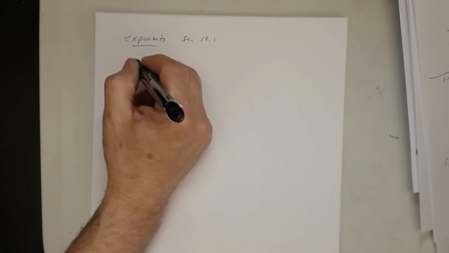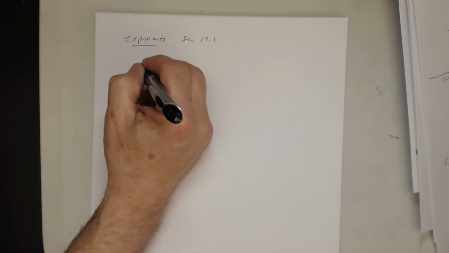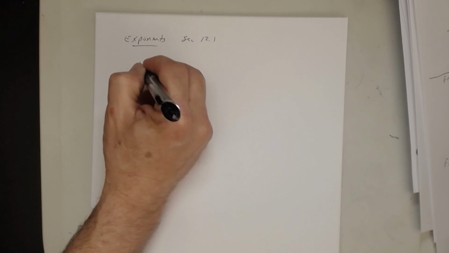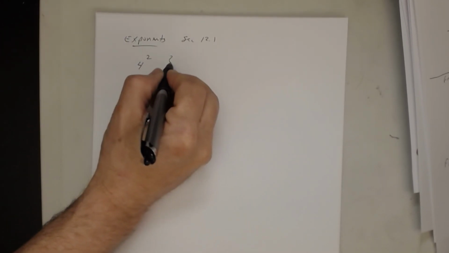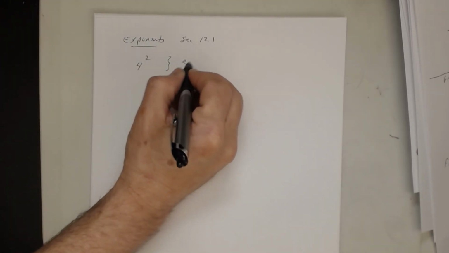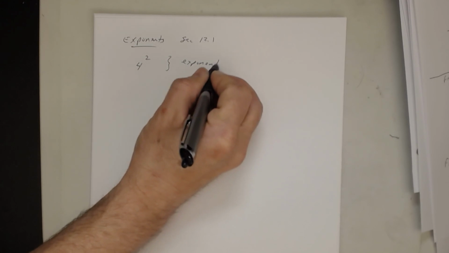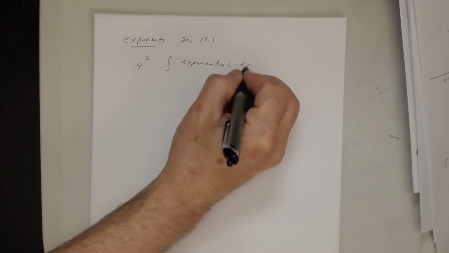All right, exponents. Okay, listen carefully. If you have something that looks like this, and you dealt with this in Math 97, how do you read this? What's one way to read this? 4 squared, or you could say 4 to the second power. Remember that this whole thing is called an exponential expression.